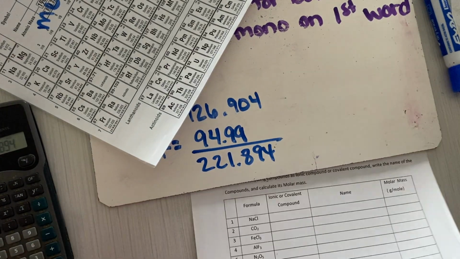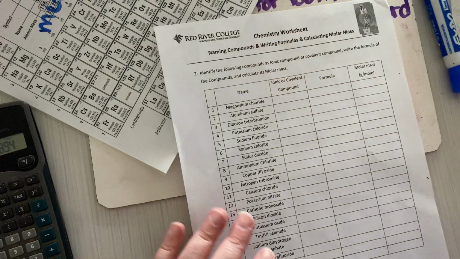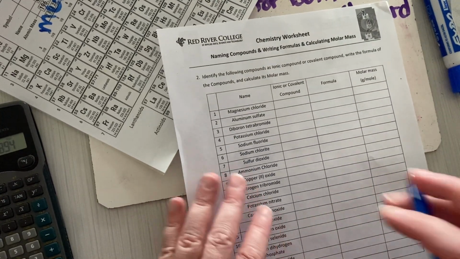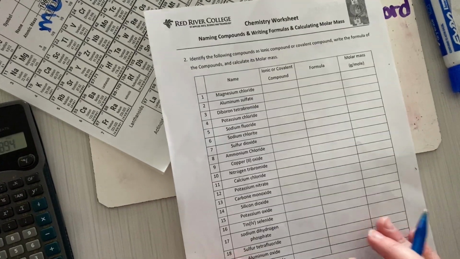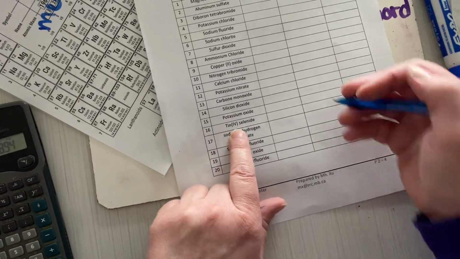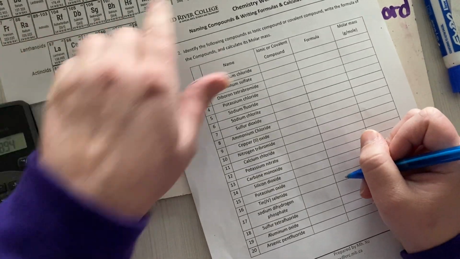Okay, other side, same thing, except the only difference is that we're going from the name to the formula. Just remember, when you're going from the name to the formula, let's go ahead and do a couple of these. So tin four selenide, that's going to be, tin is Sn.